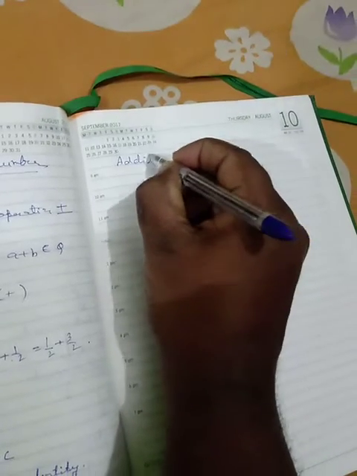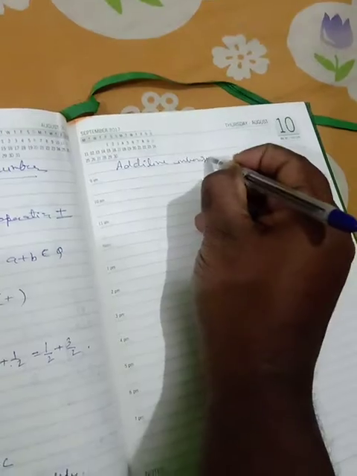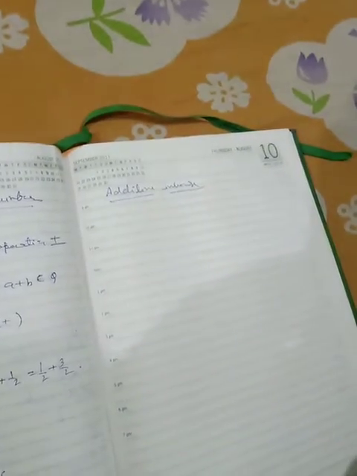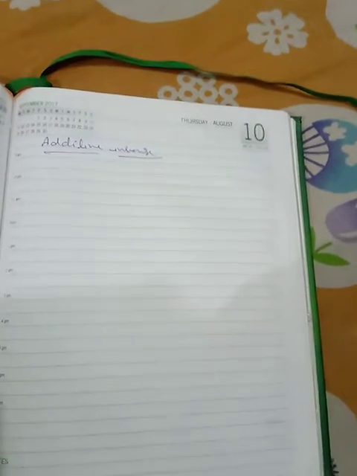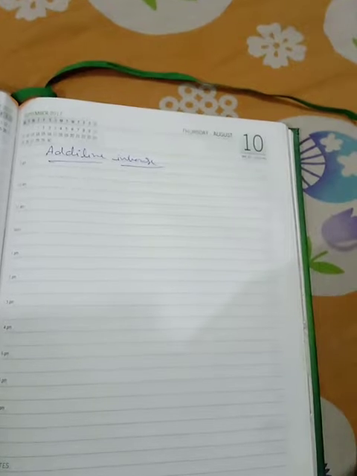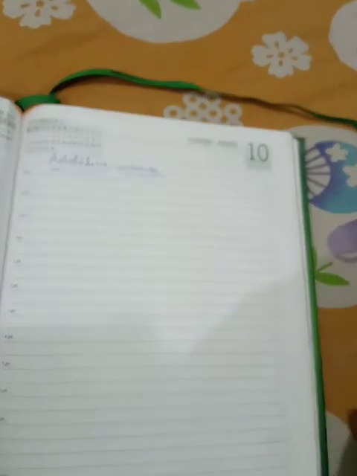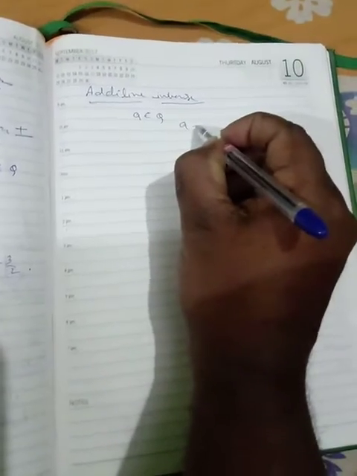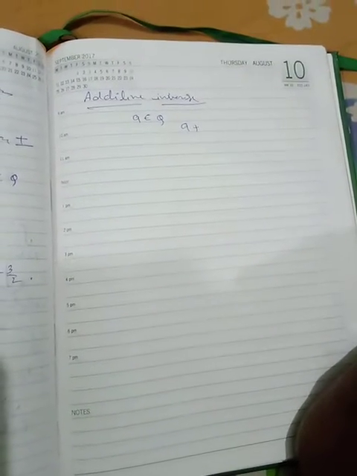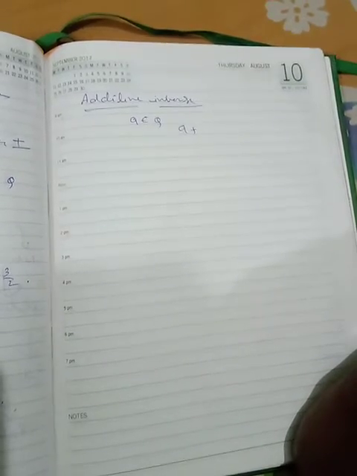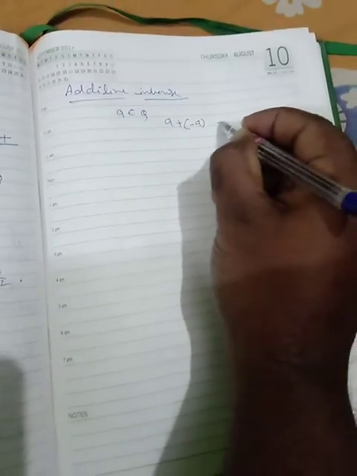Next, additive inverse. What do you mean by inverse? Inverse means when we follow some operation, in each and every case, after operating two numbers, we get the additive identity, then both are considered as inverse of each other. For example, let us suppose that there is a rational number a which belongs to Q, then what should be added to a? We get identity. Identity means 0. So if we add a and minus a, we get 0.